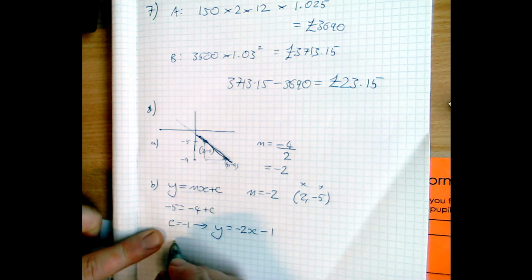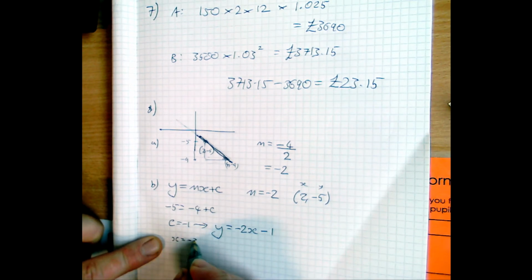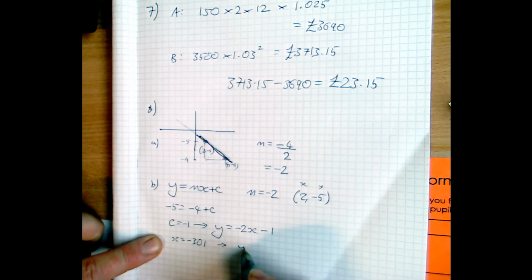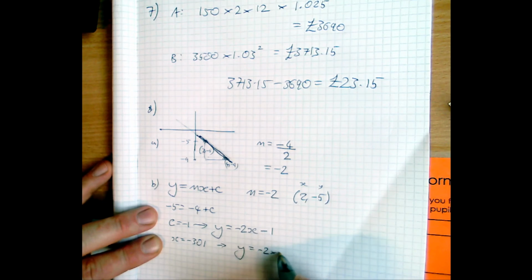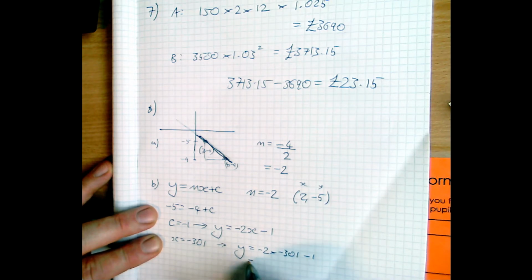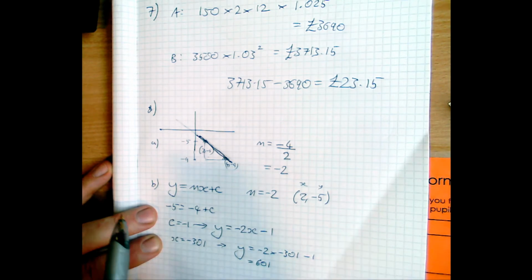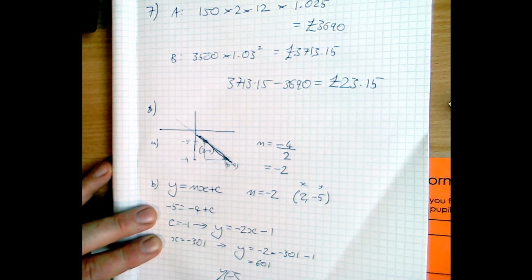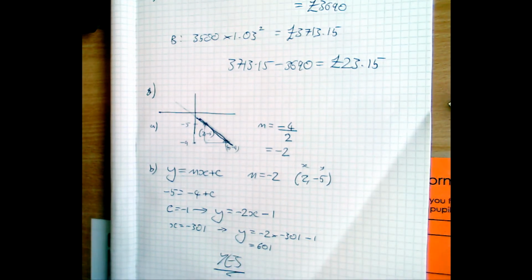If I've got an x value of minus 301, y is minus 2 times minus 301 minus 1. Well, that's minus 602, sorry, it's 602 minus 1, which is 601, and that's the y coordinate on the point, so yes, it goes through that line. You must show your work, and well, I have. There you go. Just see it at the bottom.